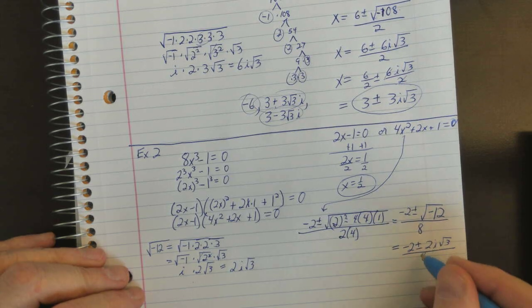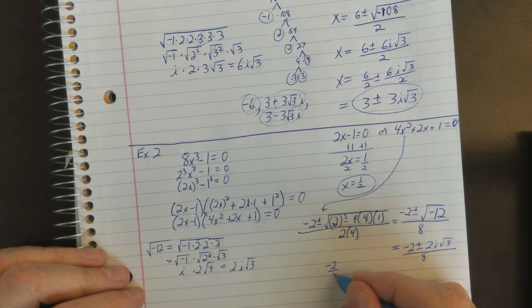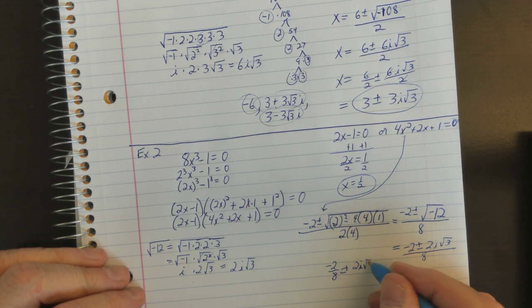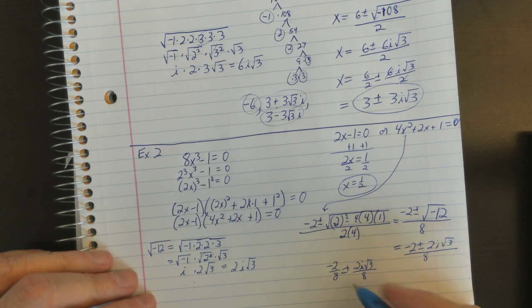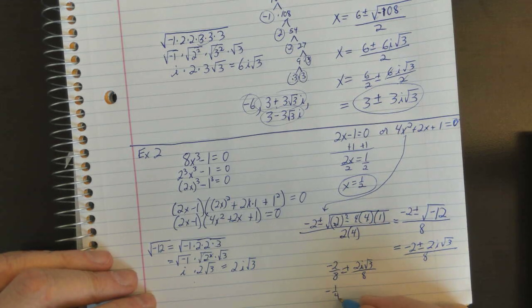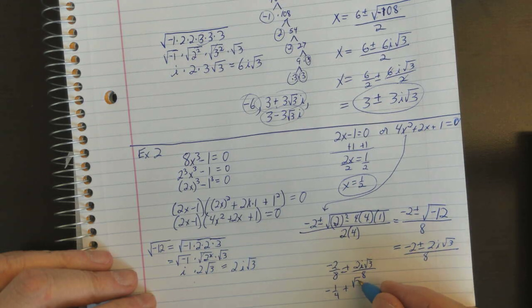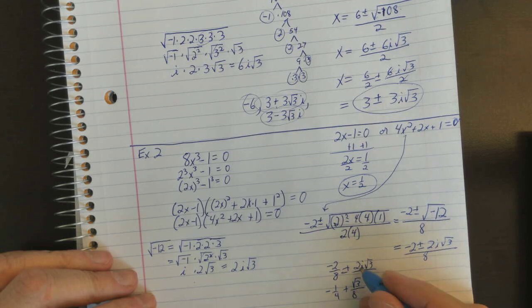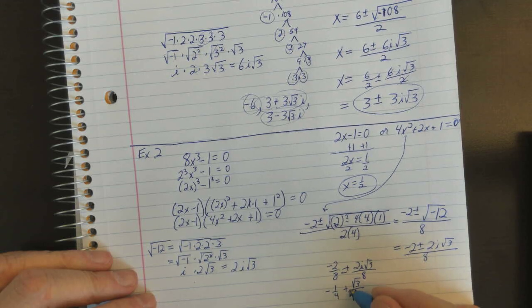That's all over 8. Which is -2 over 8 plus or minus 2i radical 3 over 8, which is -1/4 plus or minus, the 2/8, that's 1/4.